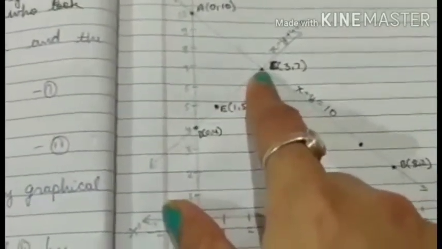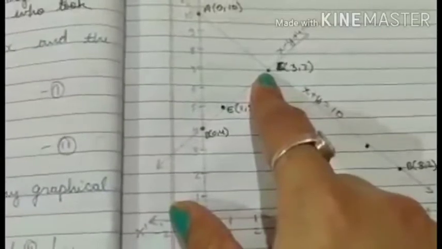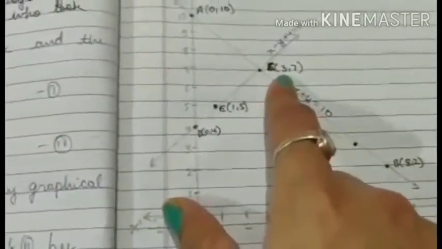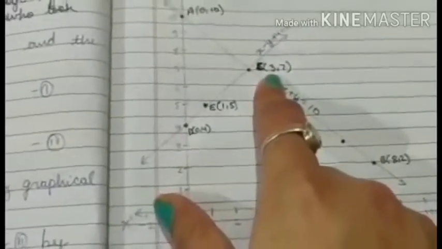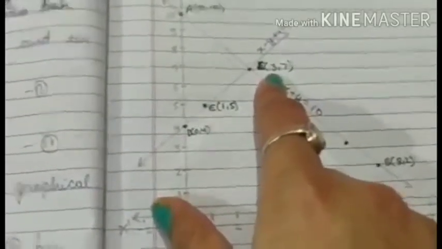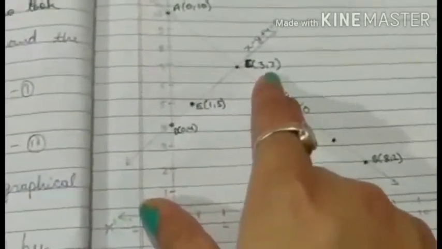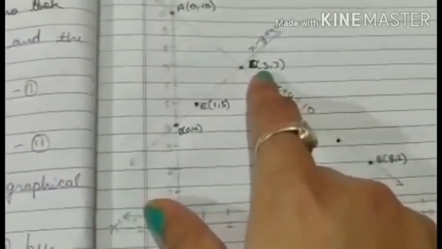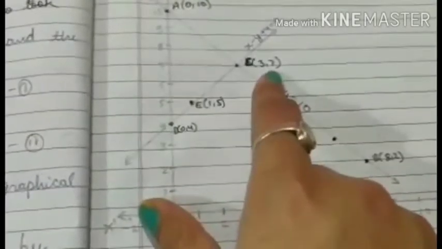This point C is the solution, and coordinates of this point C are 3 and 7. Means value of x is 3 and value of y is 7, what we have assumed. X is number of boys and y is number of girls.